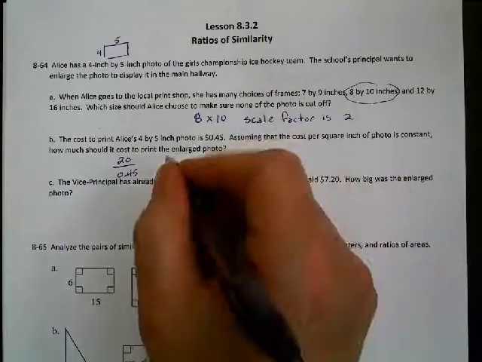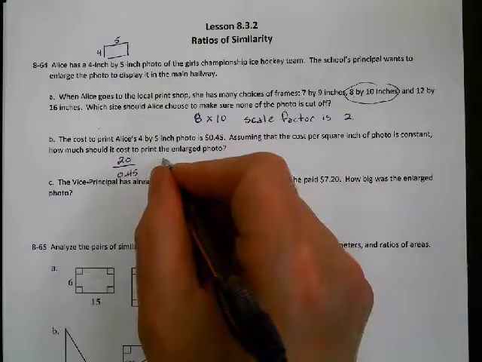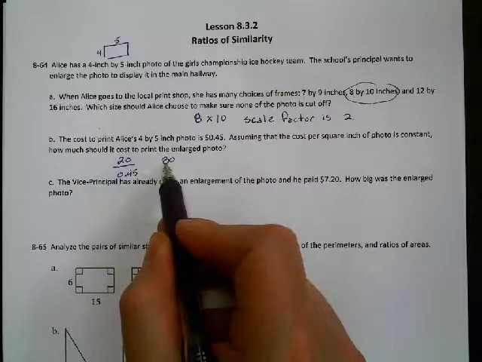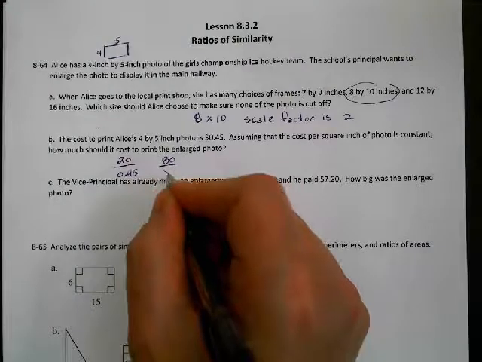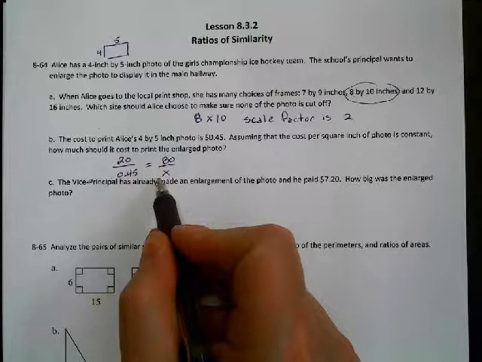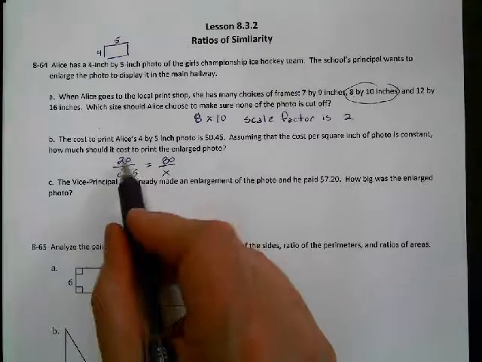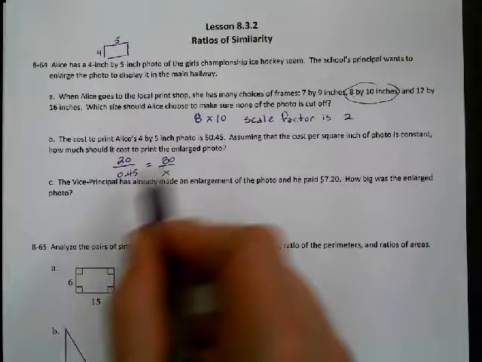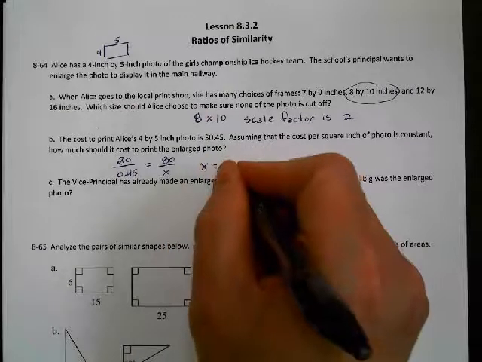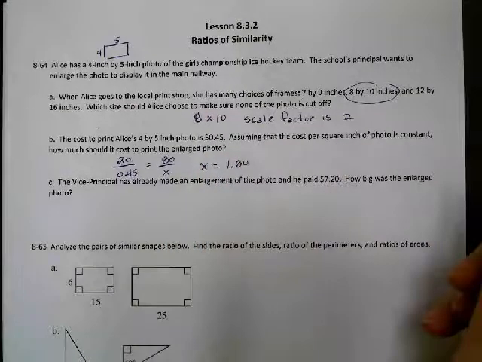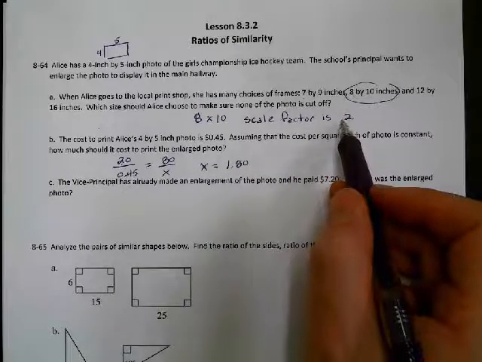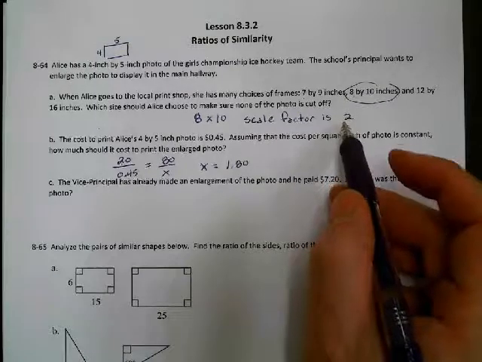This one has 80. So the area of this one is 80. That's not doubling. That's multiplying by 4. So if I'm multiplying by 4, I'm going to have to multiply this cost by 4 as well. And we could do cross products on that, or you can just see that 20 times 4 equals 80. So 0.45 times 4 should be $1.80. So it's going to cost $1.80. And the reason is because even though the scale factor is 2, the area ratio is not 2, it's 4.